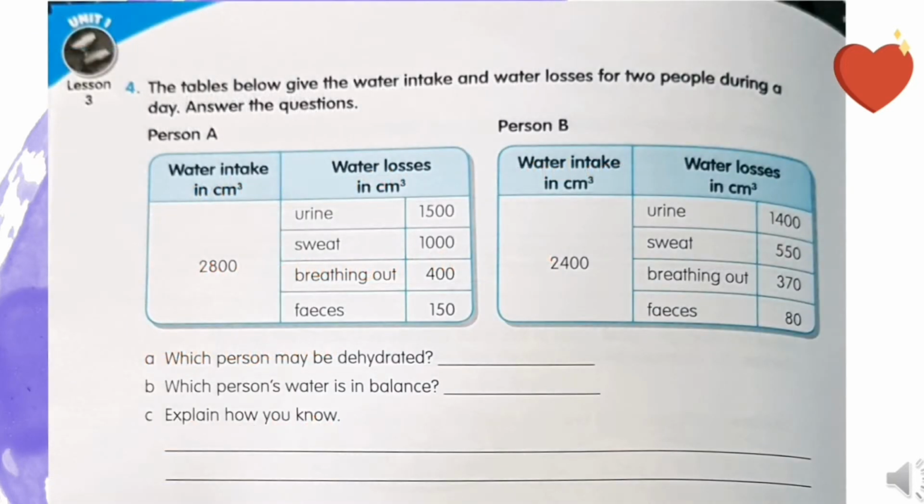Now the next question on the next page, you can see it says there are two tables, person A and person B, and it's showing the water intake and the water loss of person A and person B. Now the first question is, which person may be dehydrated? And we know dehydrated is having less water in the body. Now how do we find out? We find the total of the water loss of both person A and person B.